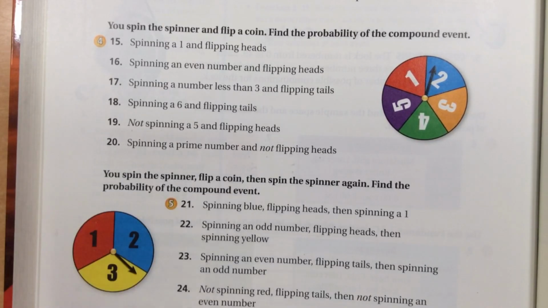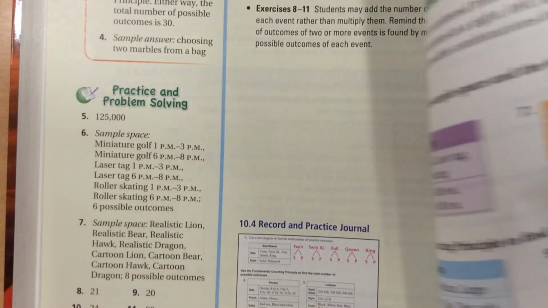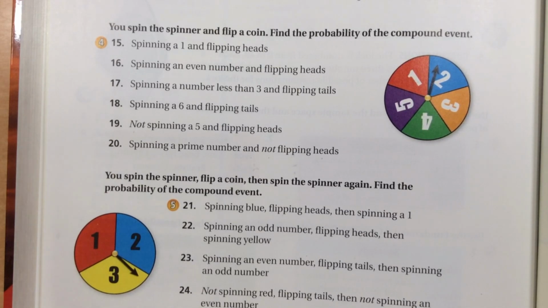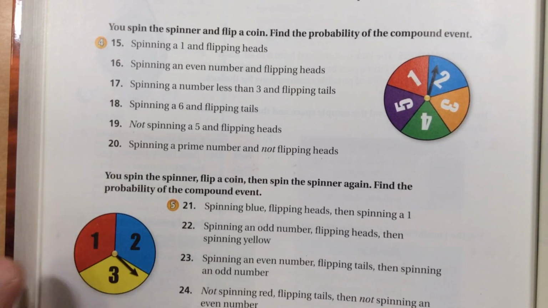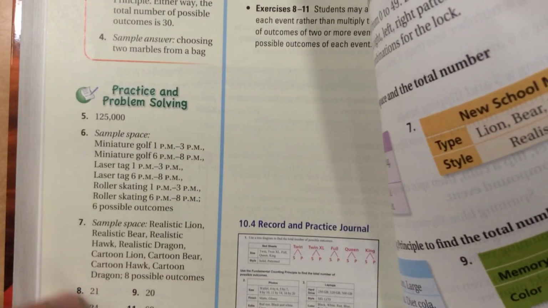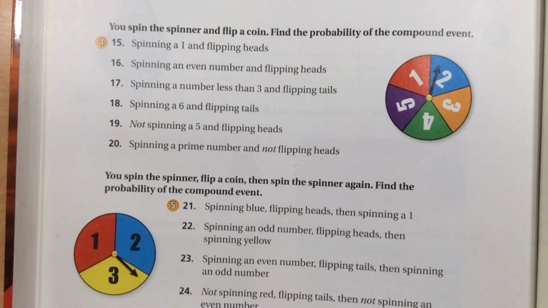Well, now you can head over and do the homework, which is page 224 in your journal for lesson 10.4. Excellent.